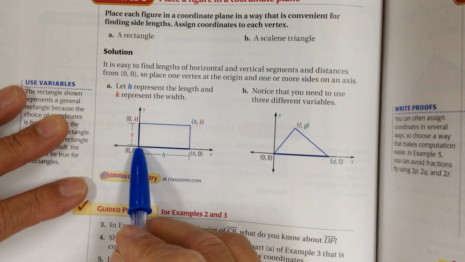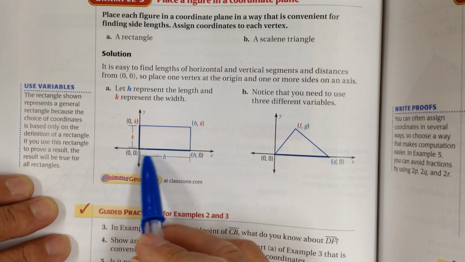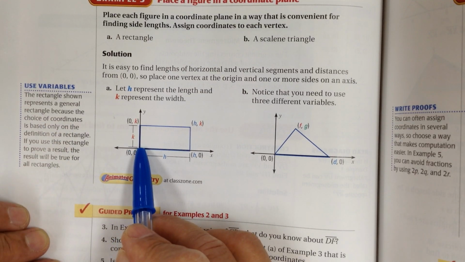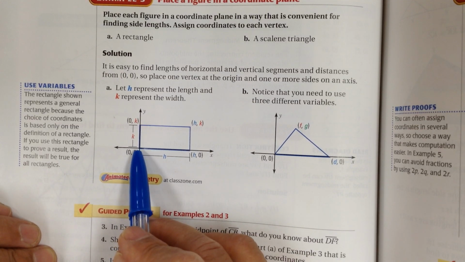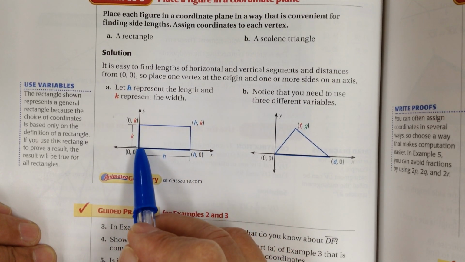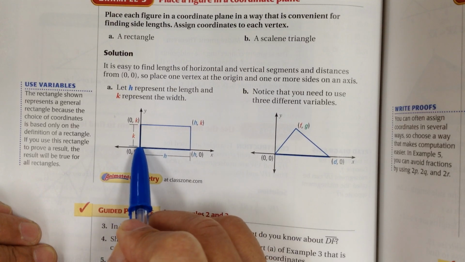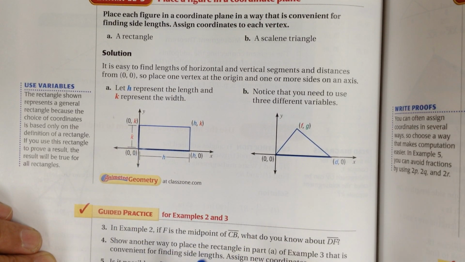And so usually you want to place one of the corners on the origin, the (0, 0), because (0, 0) is the easiest number to deal with. So normally you want to do that. You don't have to, but it will make things a lot more complicated if you don't. So normally you want to place one corner, one of the vertices, on (0, 0), and you make your algebra, your math, a lot easier.